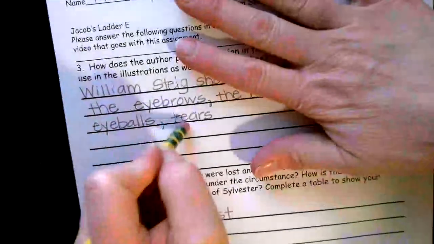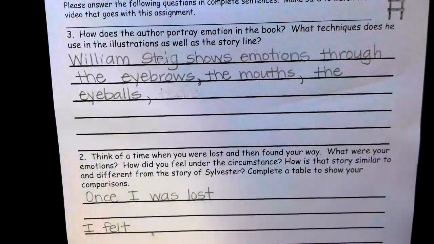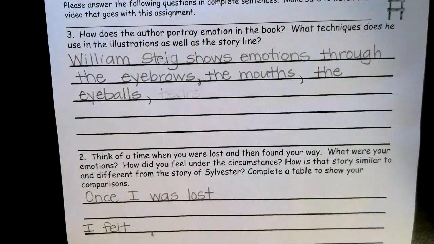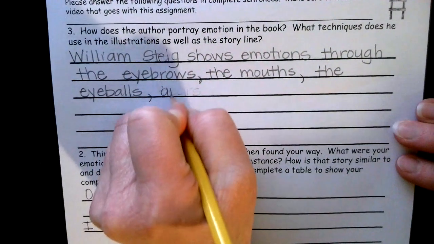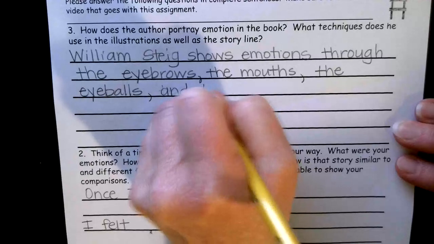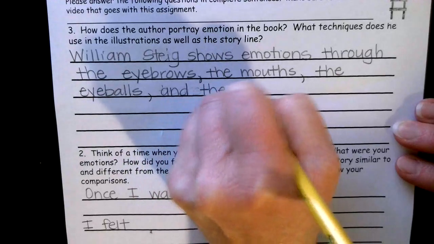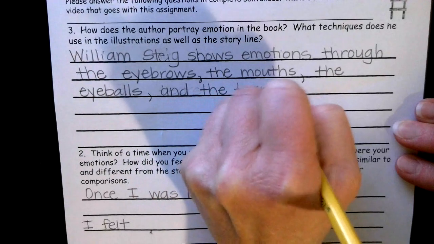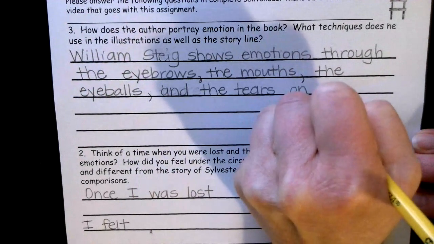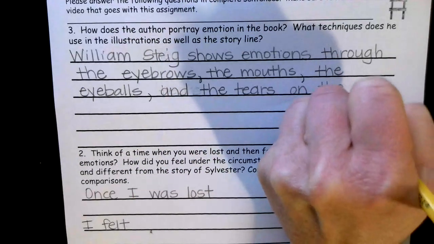Oh, whoops. We want it to make sense. So we've got William Steig shows emotions through the eyebrows, the mouths, the eyeballs, and the tears on the animals.